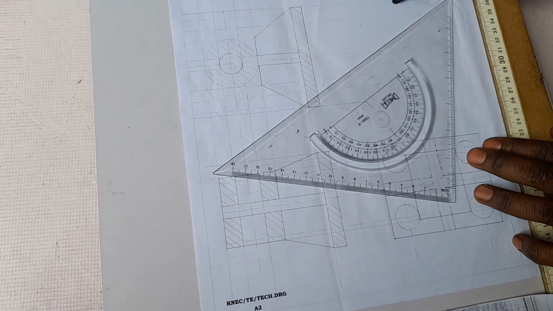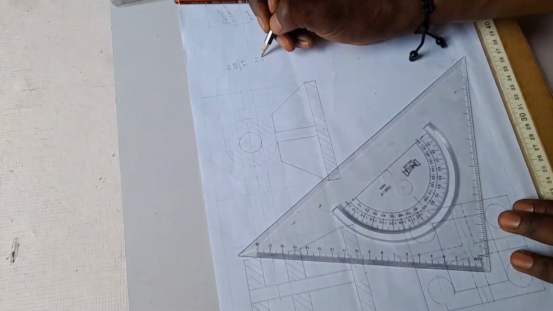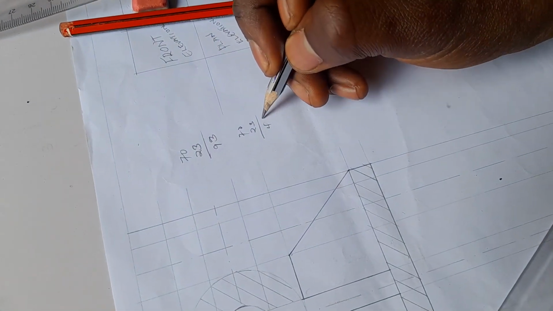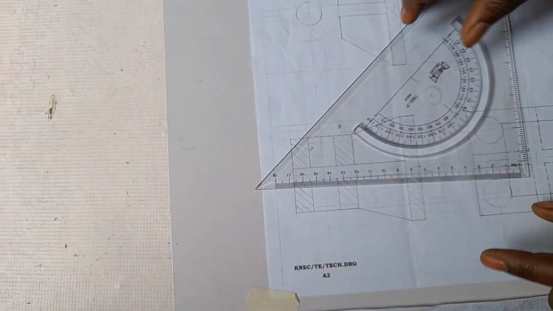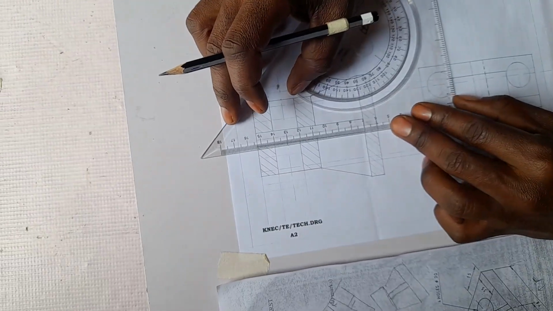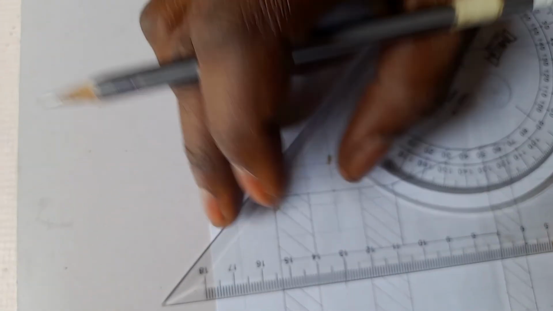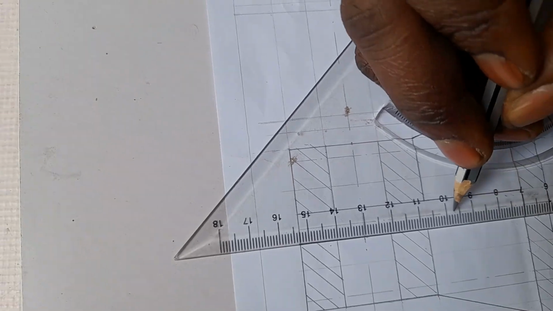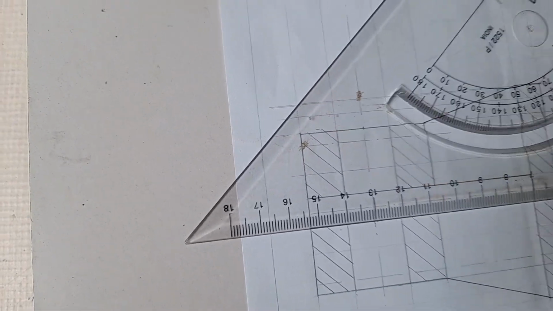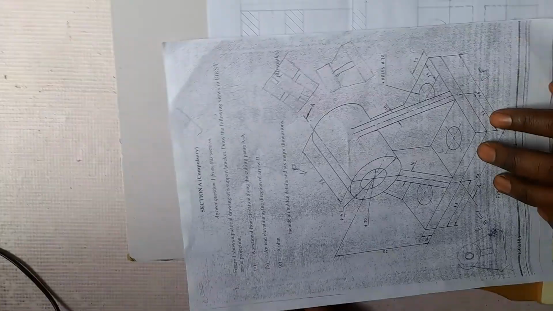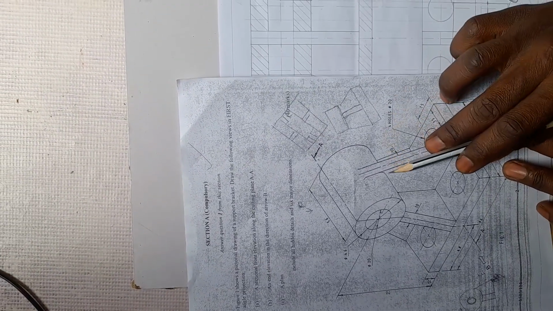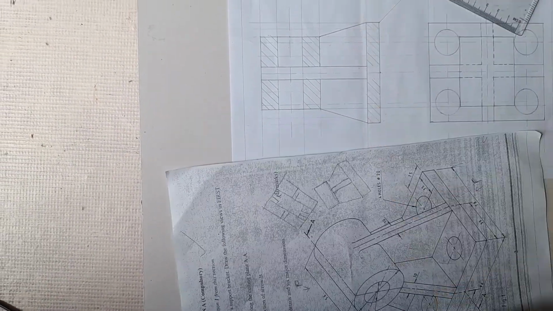When we subtract 23 from 70, we get 47. We measure 47 on our diagram: 10, 20, 30, 40, then 7, this is 47. That 47, you make a line.